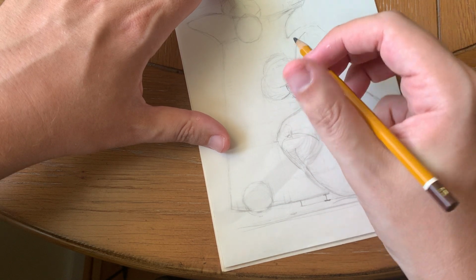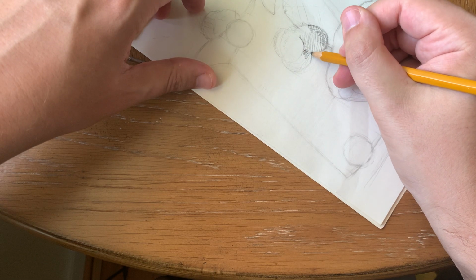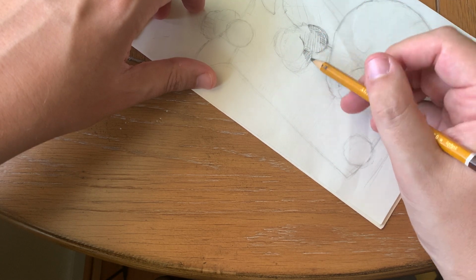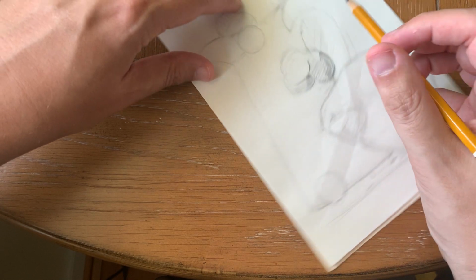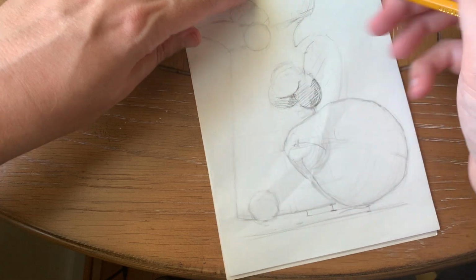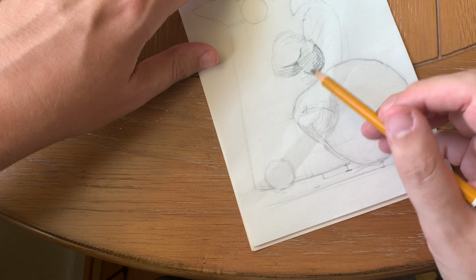I'm not totally sure I've gotten everything where it needs to be yet. So even as I start to put in some of these value relationships, I'm not finishing them off. I'm just going to start suggesting some of them here and there. Right?